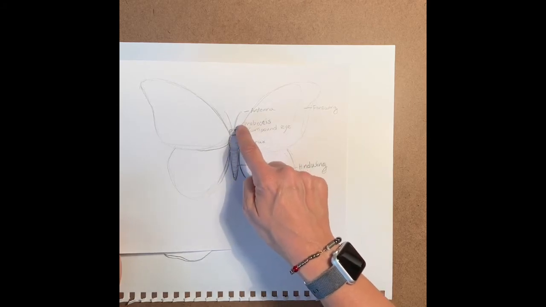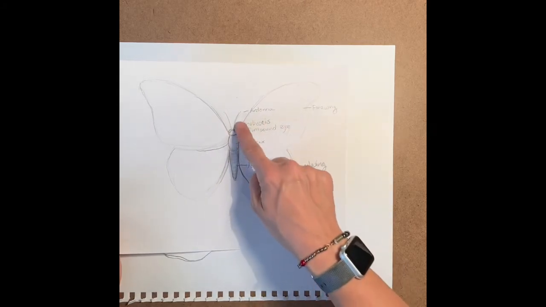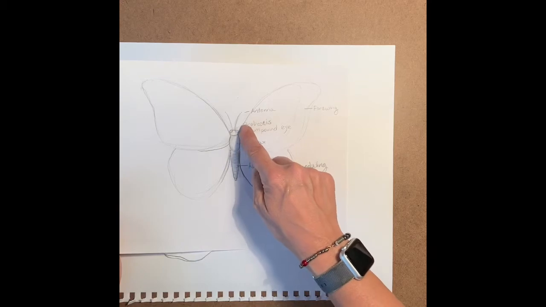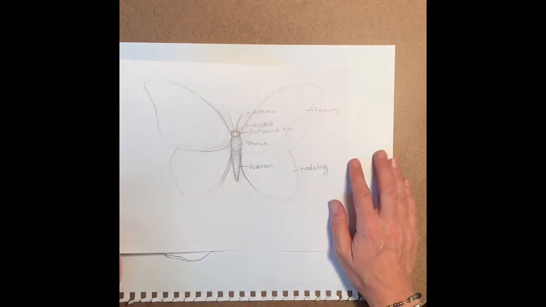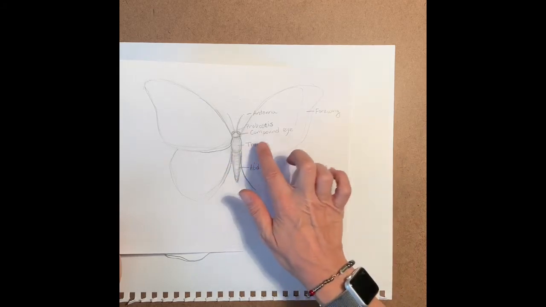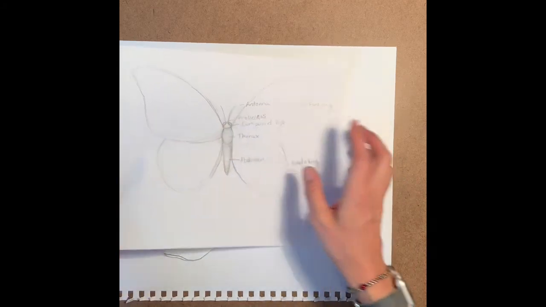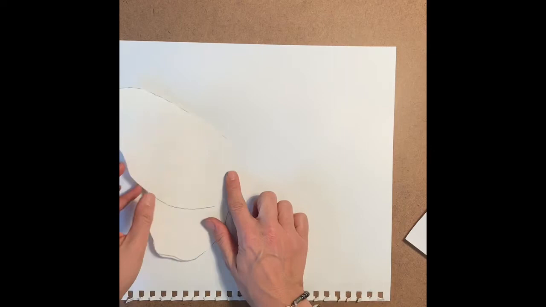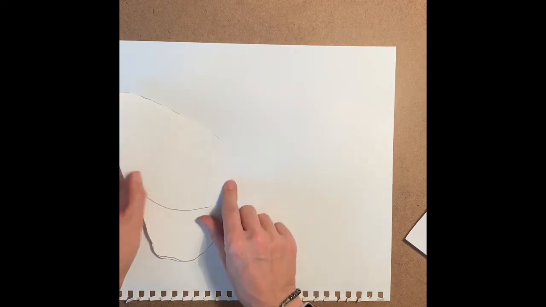They would be kind of coming out. You might see the front two legs coming out on the side of the head, if you want to add the legs. So I'm going to place my body coming out of the wing part right here.